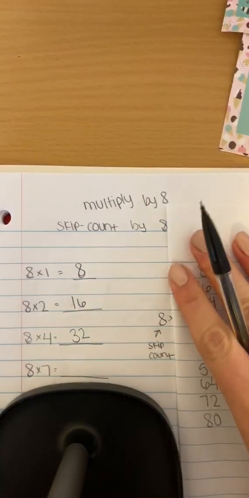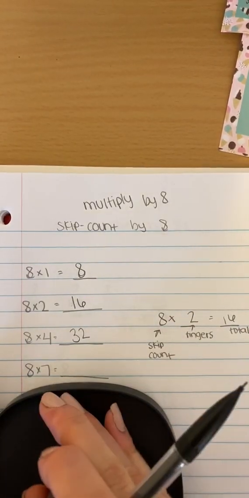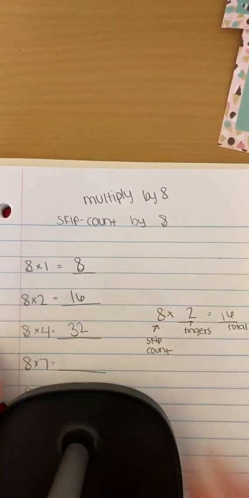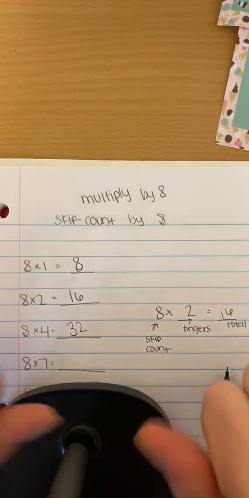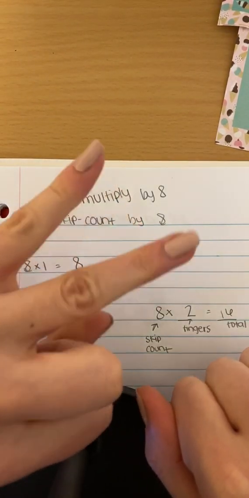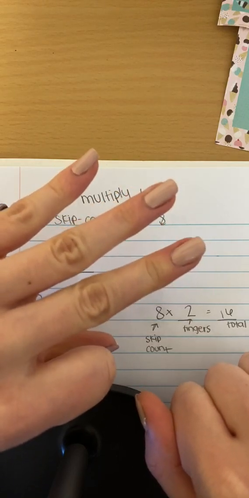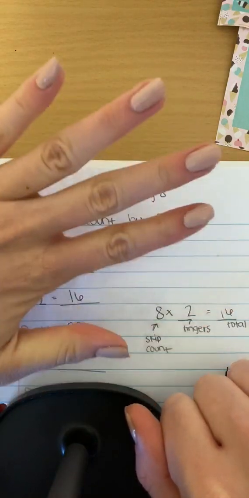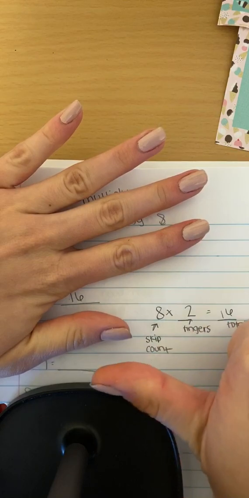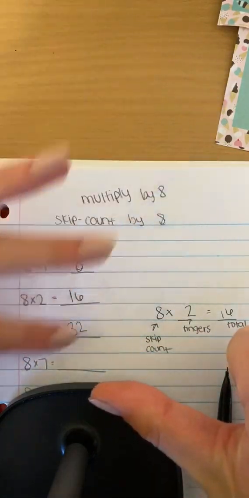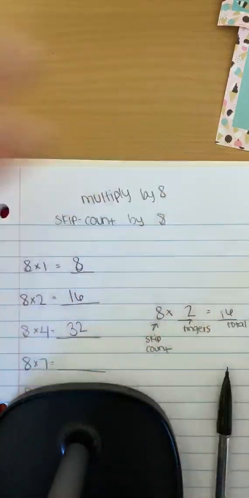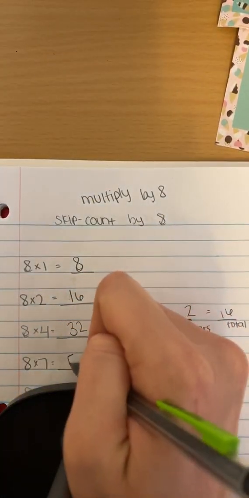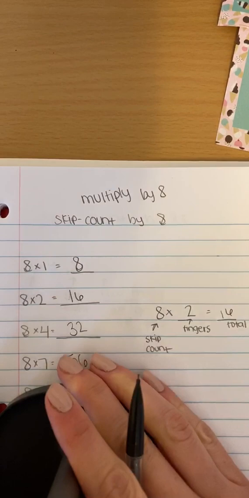So we're going to stop looking at the skip counting answers and practice skip counting with our fingers. So now 8 times 7. I'm skip counting by 8s to my 7th finger. 8, 16, 24, 32, 40, 48. Should I keep going? Yes, because that's only my 6th finger. We have to go to 7. 48, 56. So I skip counted to my 7th finger.